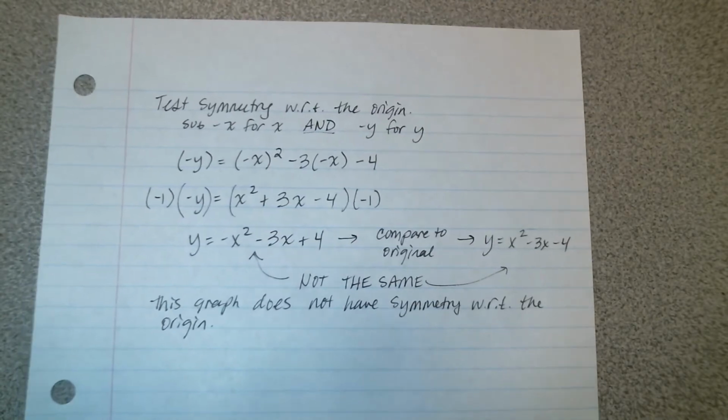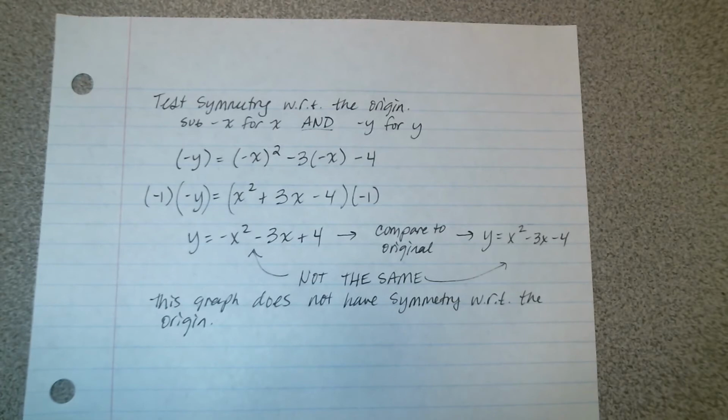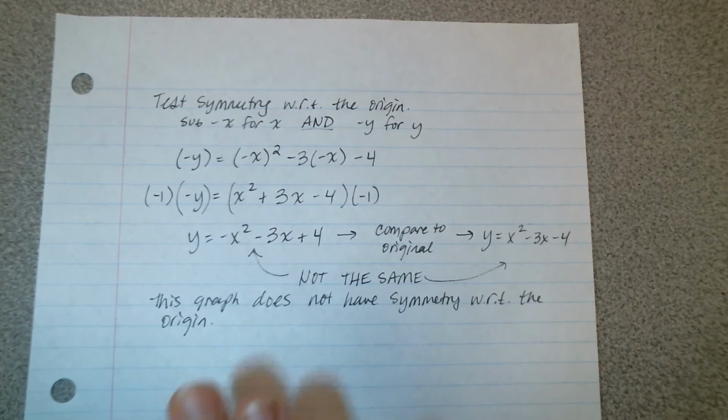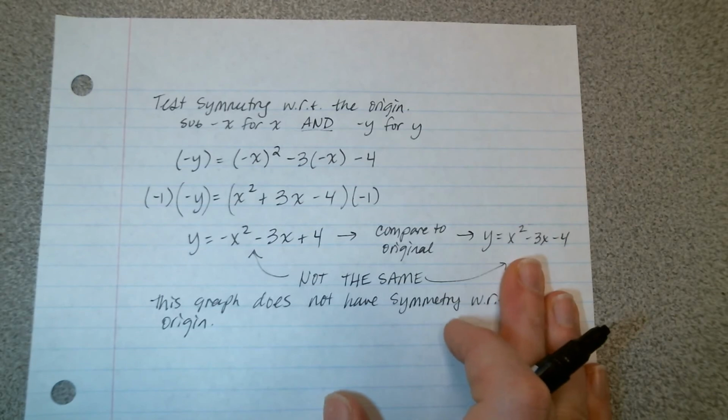So yes, it is possible for an equation to have none of the above symmetries. It's also possible for an equation to have all three types of symmetry, or just one, or just two, etc. But that means that you just need to test each one every time on the equations. And the way that you know that the graph has that symmetry is if you make the substitution and you actually get the same equation back.